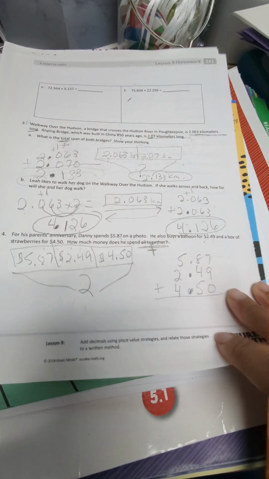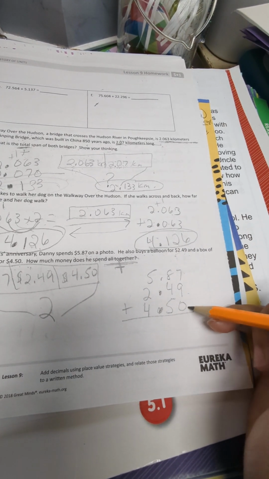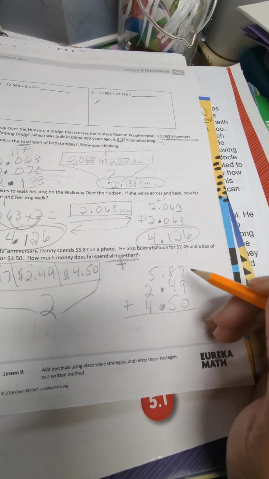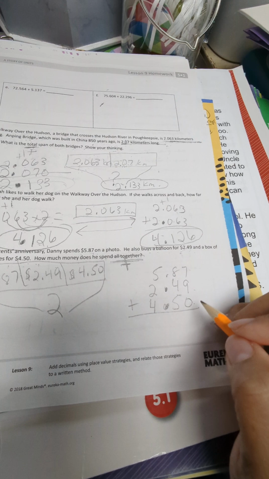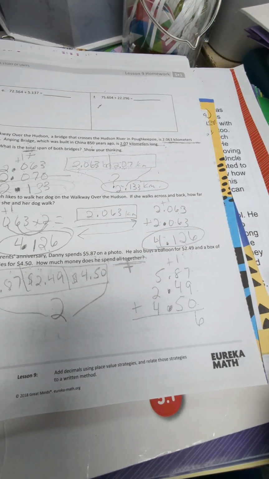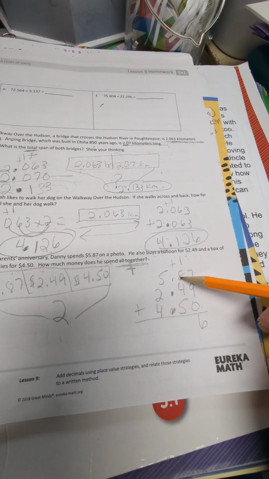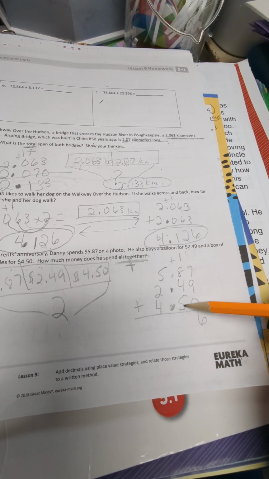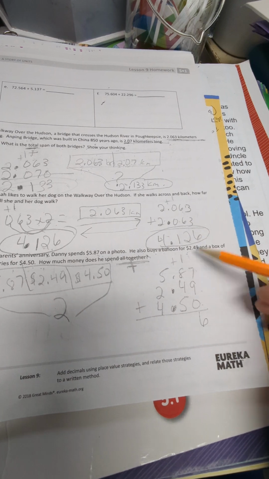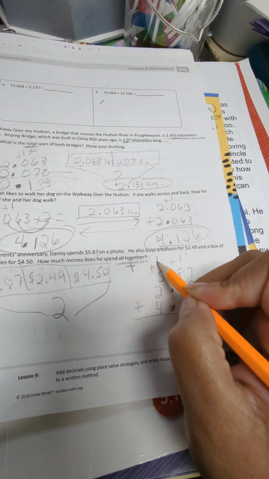Okay. Start with the lowest place value. 7 plus 9 plus 0. We know that 9 plus 7 is 16, plus 0 is still 16. Put our 6 down, carry the plus 1 next door. Okay? Now we have 1 plus 8 plus 4 plus 5. 1 plus 8 is 9. 4 plus 5 is 9. 9 plus 9 equals 18. We're going to put our 8 down, carry the plus 1 next door.